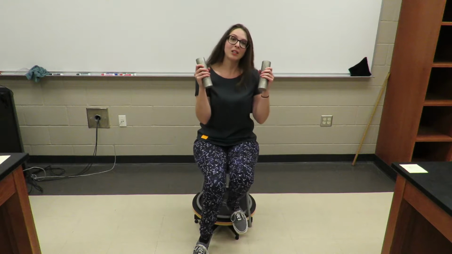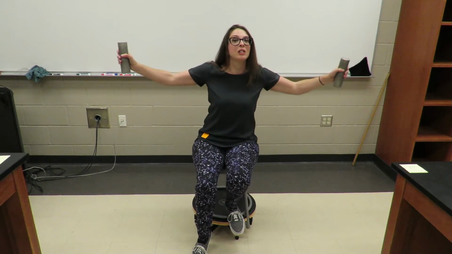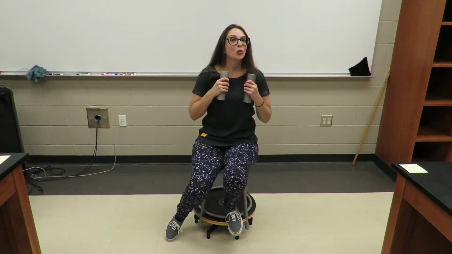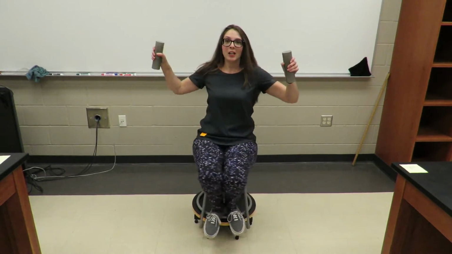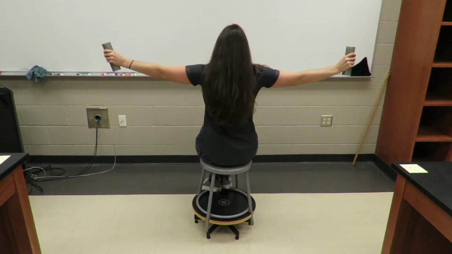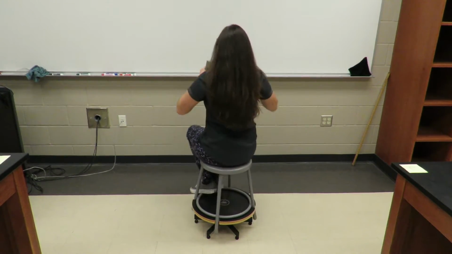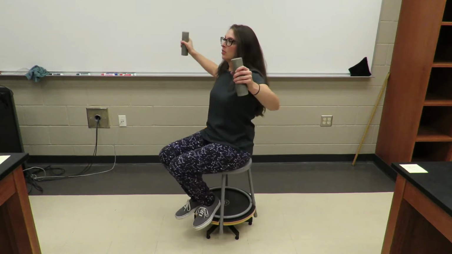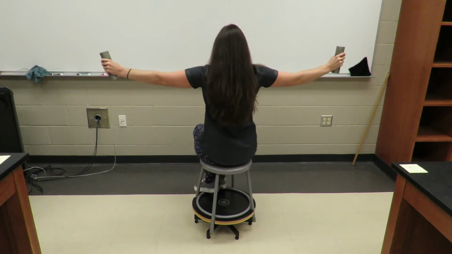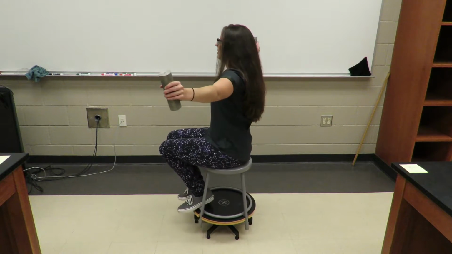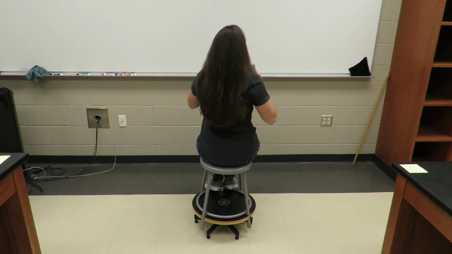And so the mass of these bodies is not changing, but I am changing their distance away from the rotational center. So the closer they are to the rotational center, the faster they're going to be moving around the circle. And the further they are away from the rotational center, the slower they're going to be moving around the circle. And if my angular momentum is conserved, I'm going to change my orbital velocity, how fast these masses are moving around the circle, when I move them in and out.